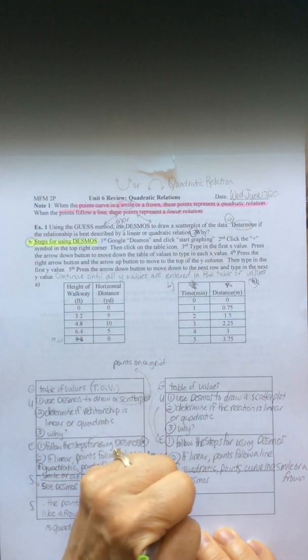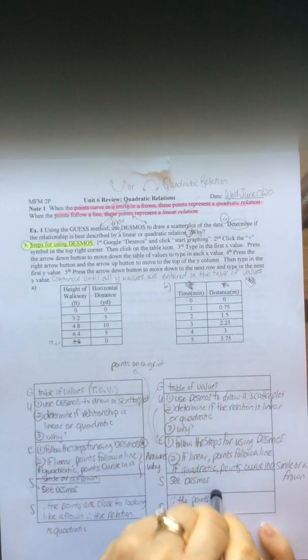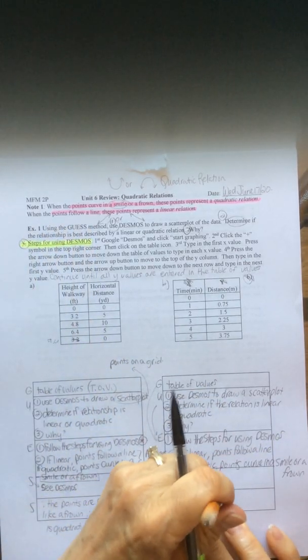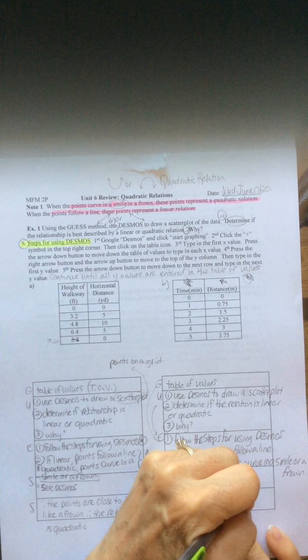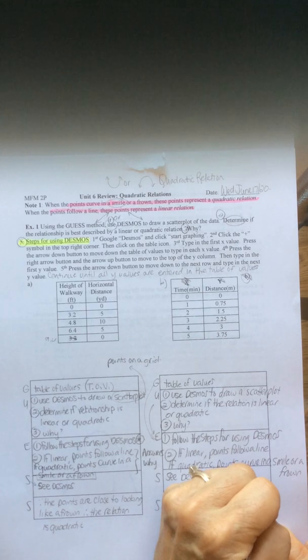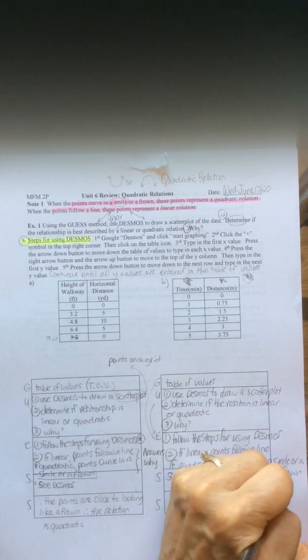Okay, so our solution, since the points lie or follow, we'll use the same terminology that we did up here. Okay, so follow a line, therefore the relationship is linear. Okay, so that sentence is answered by the y. So this part there, that's the y, the answer to y. Right, that's that right there.